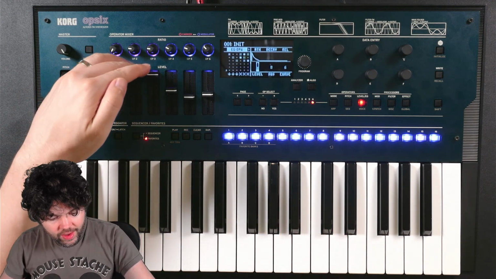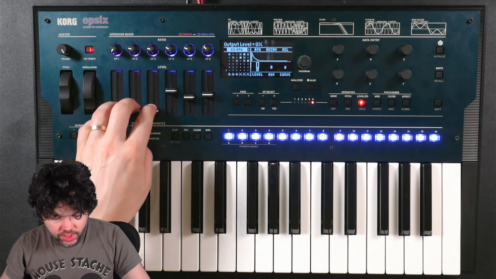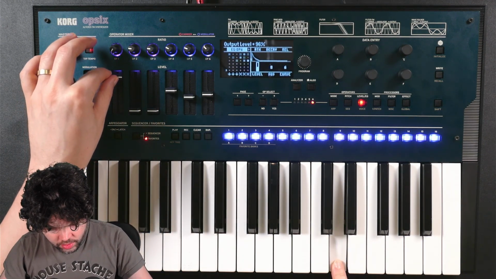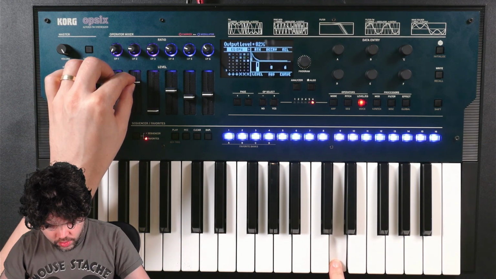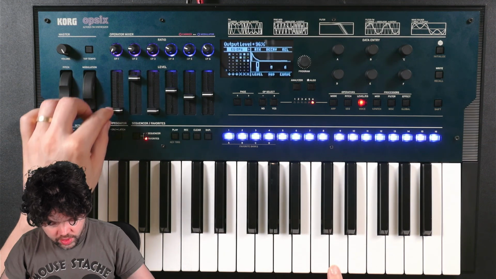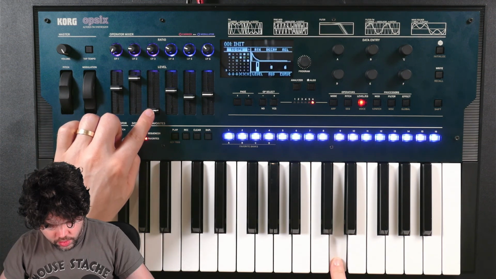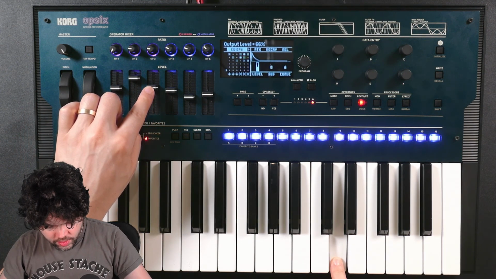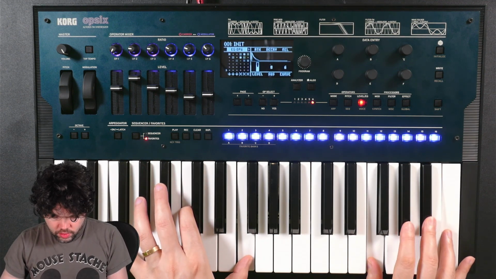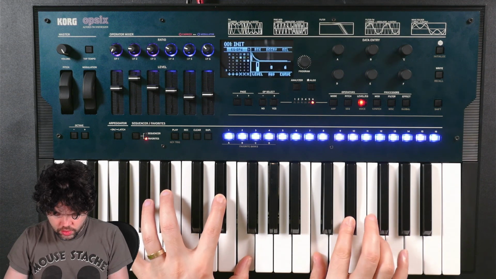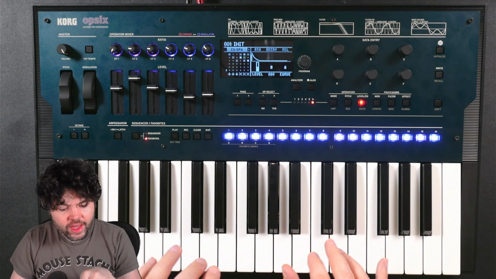Okay, so now I'm going to go back and adjust the levels of these operators, just to hear how they sound. I'm going to start with the bass one, actually. Then the mid. High. Okay, I think that's working well.